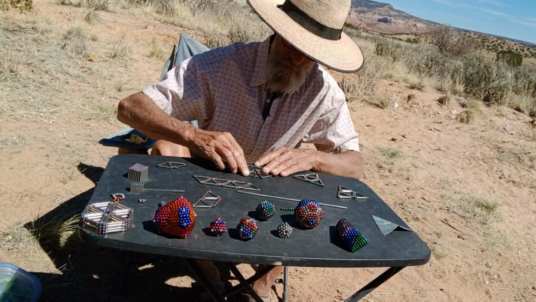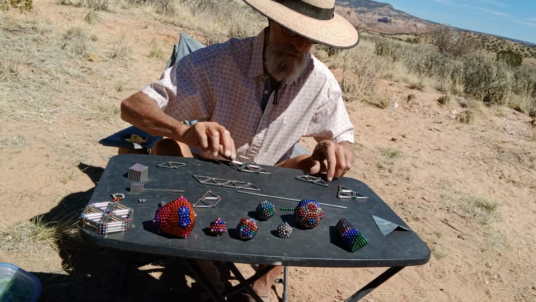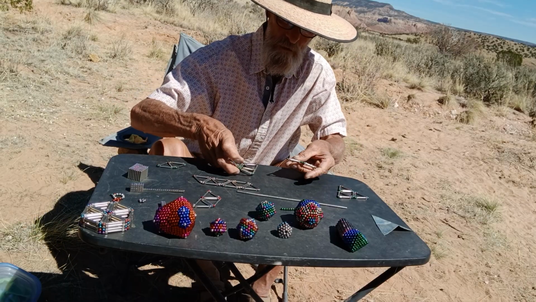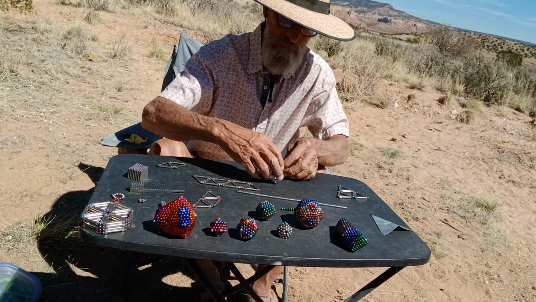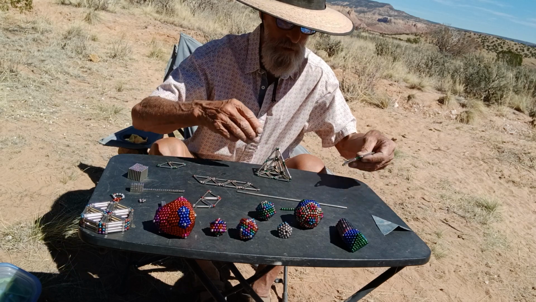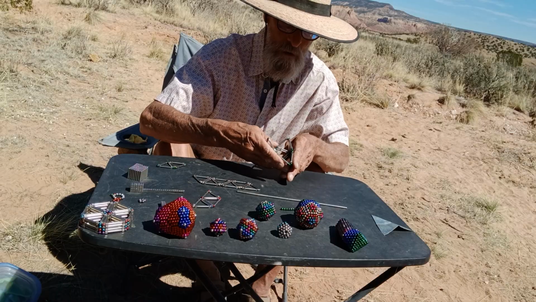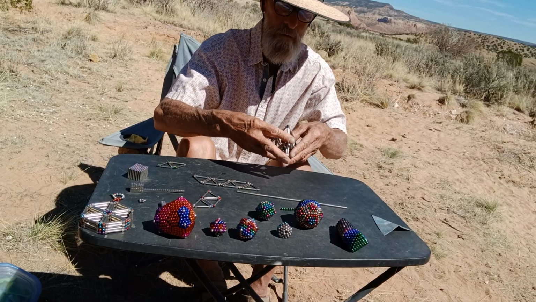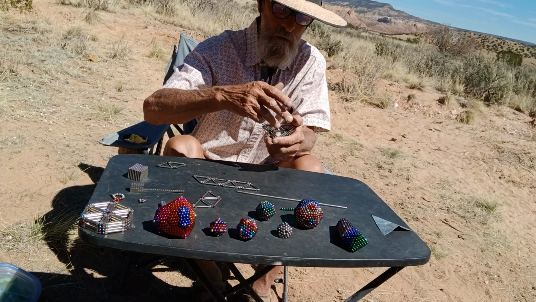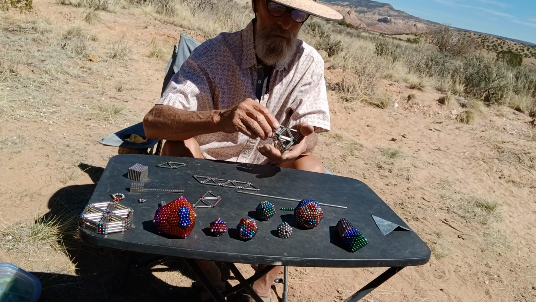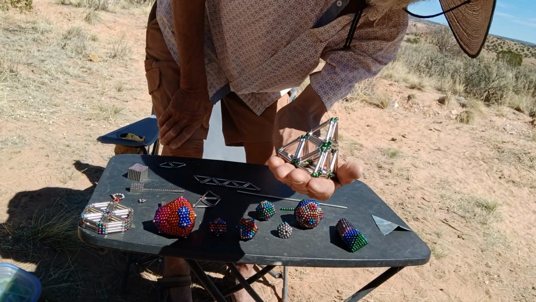Now with our chain, we made our triangle. And when we scale up, we have our first structural unit.